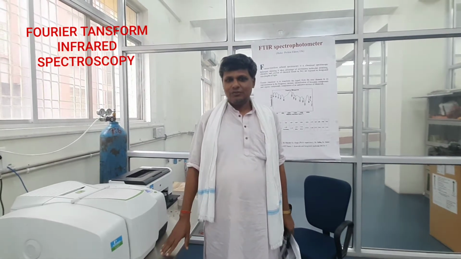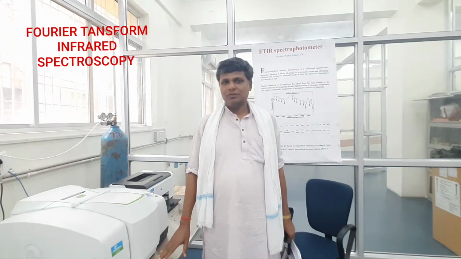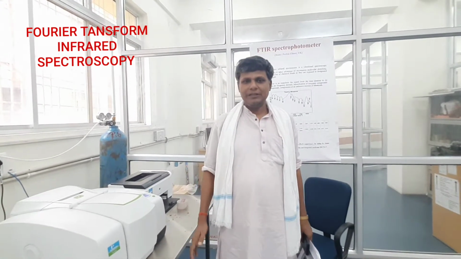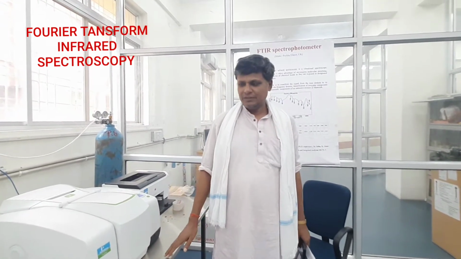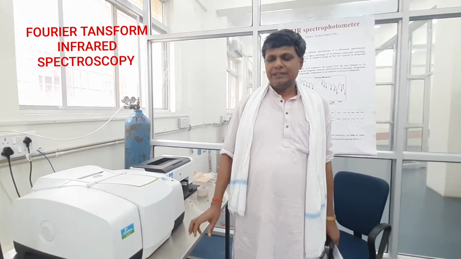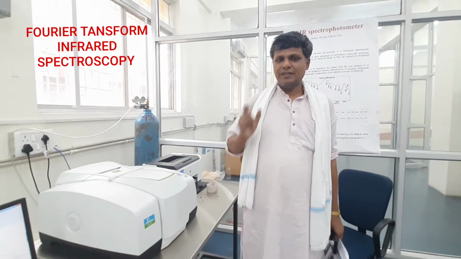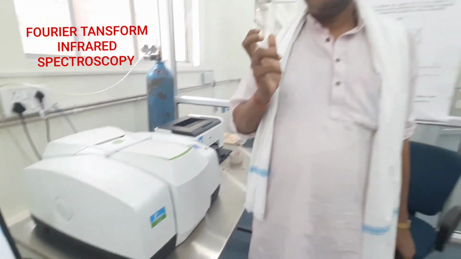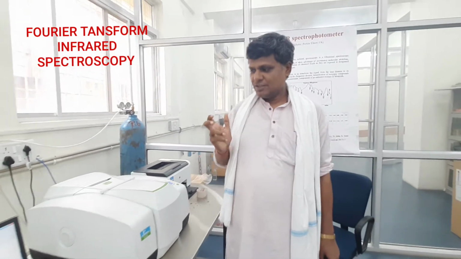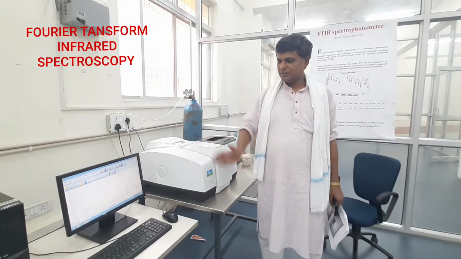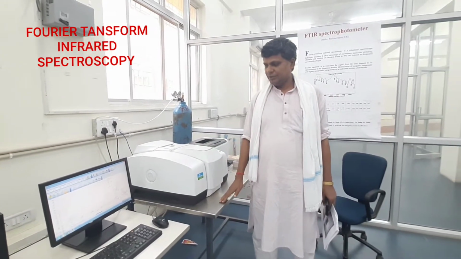Friends, now we will discuss the Fourier transform infrared spectroscopy (FTIR) equipment. This equipment is used for identifying the functional groups and chemical bonding in the prepared materials. So this is the screen. We can see the spectrum of the Fourier transform infrared spectroscopy.